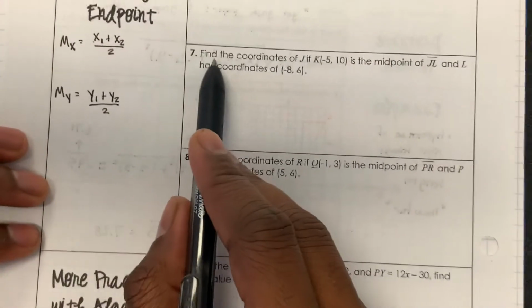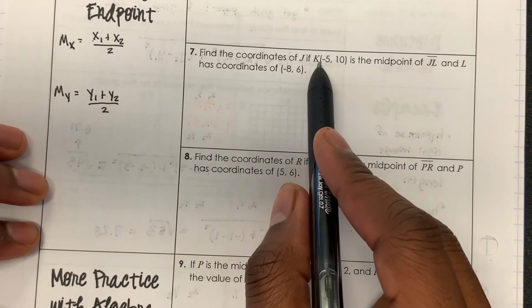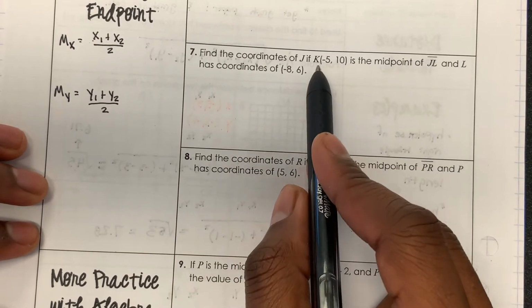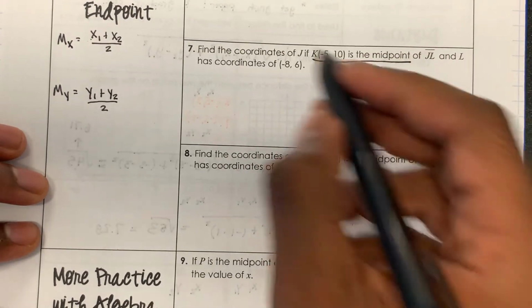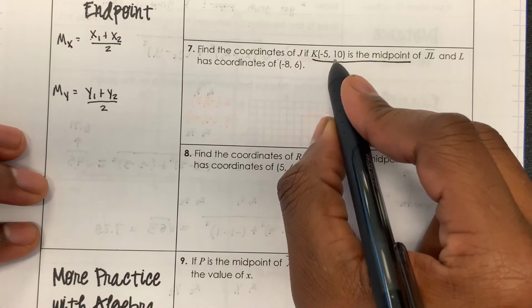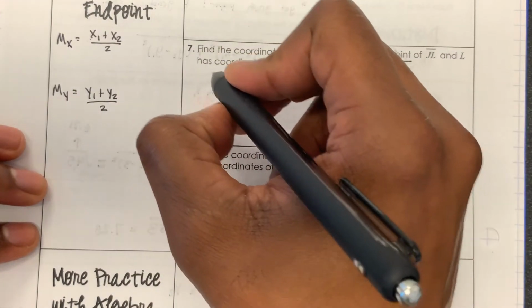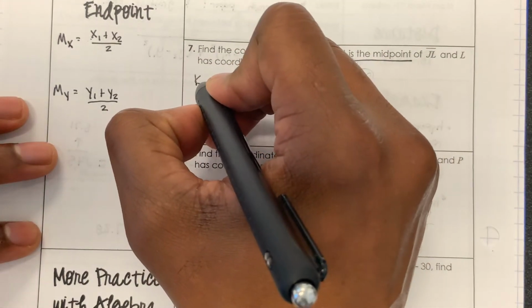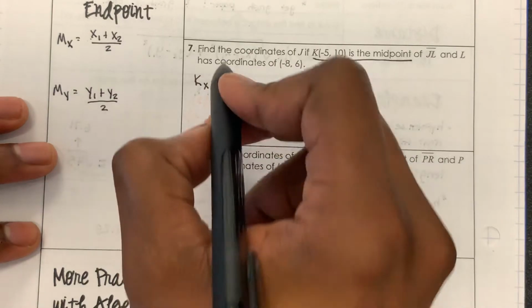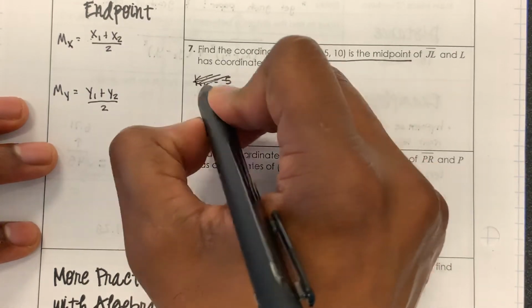So number 7 says, find the coordinates of J if K is -5, 10, and K is the midpoint. So K is the midpoint is the thing that we need to focus on. K has the coordinates of -5, 10, and L, one of the endpoints, is -8, 6. Let's write this better.